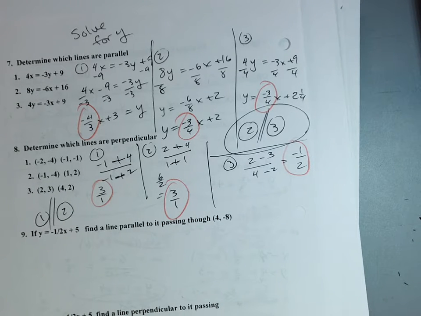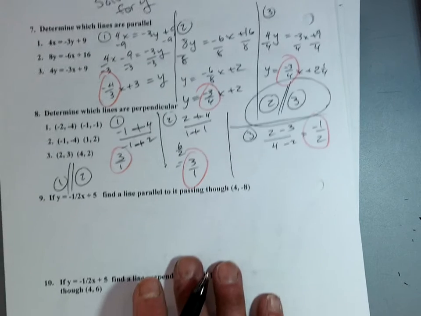Do we have to say that though? No, because it says perpendicular. All right. Just say none. Alright. How's that? You okay, bro? Yeah, sounds good. Okay, number 9.